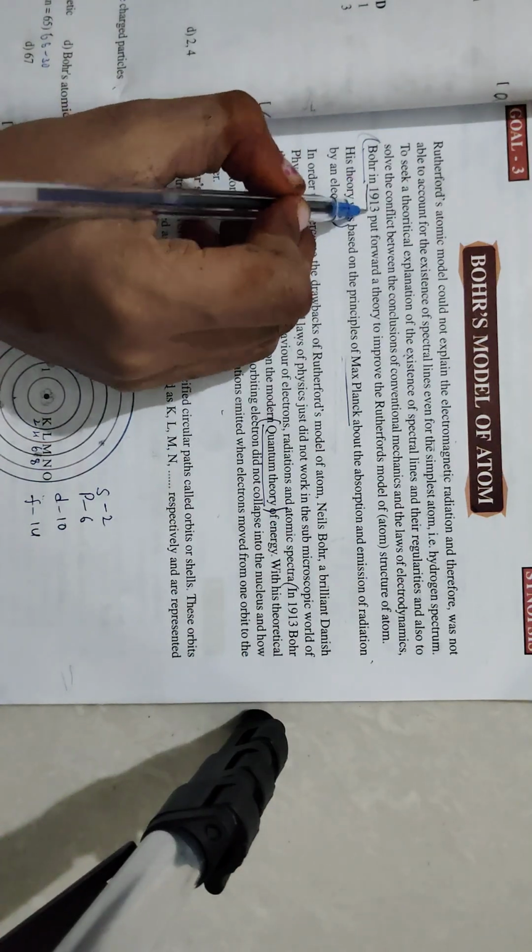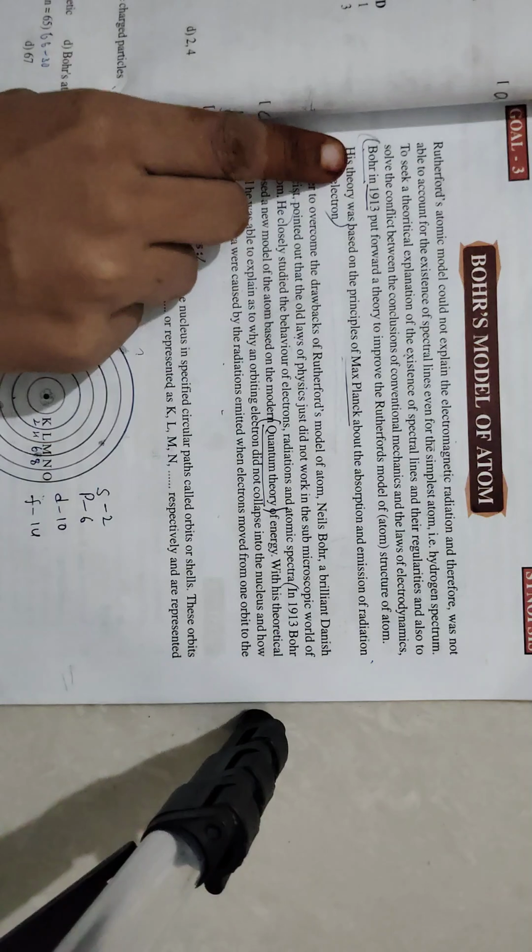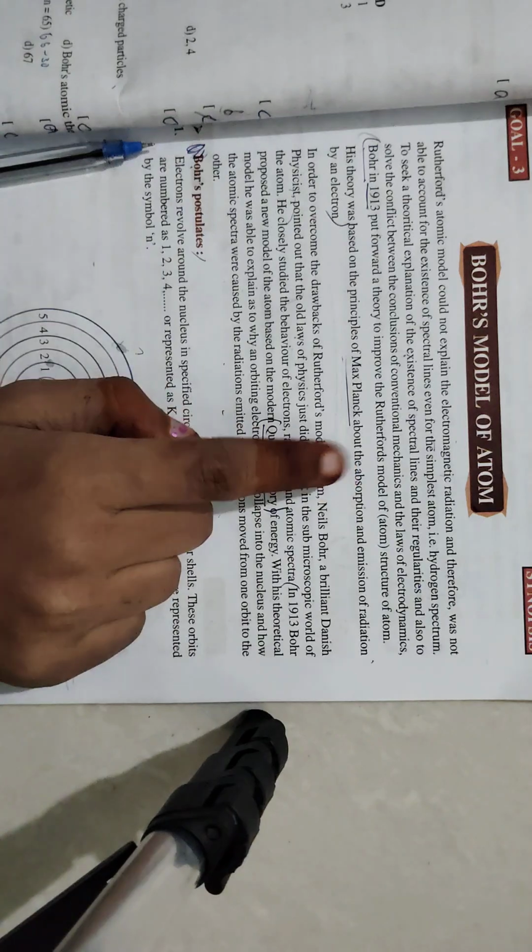In 1913, Bohr put forward a theory to improve Rutherford's model of the structure of an atom. In 1913, Bohr, a scientist, improved the theory of Rutherford's model.